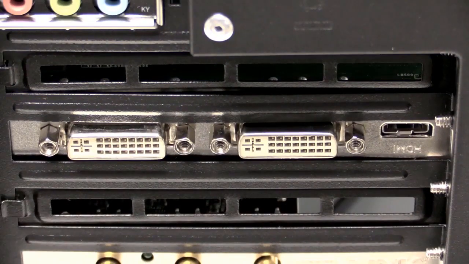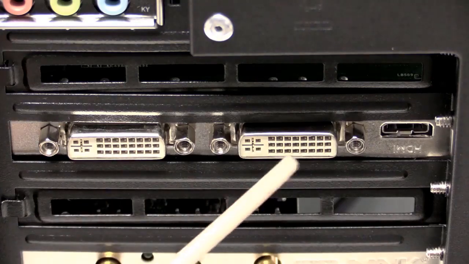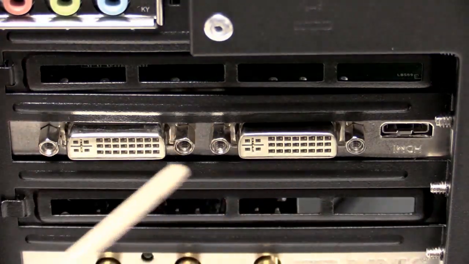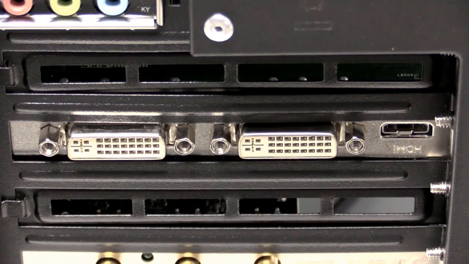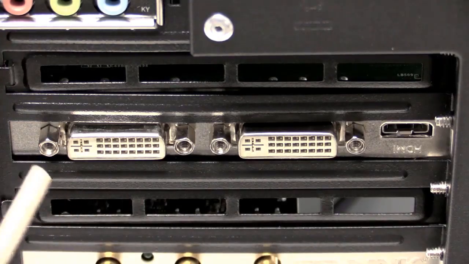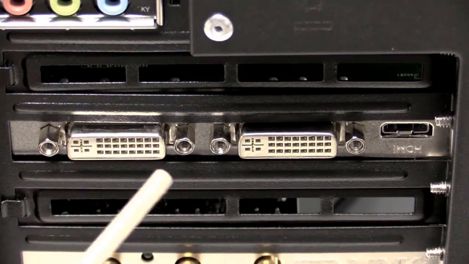Okay, so this is the back panel of our AV editor computer, and here's the video card. We have two DVI ports. These are white this time. And this is common for people who want to run two monitors and spread the desktop across both screens, or if you want to mimic the desktop on two screens. And this is usually going to be the first DVI port, which is important.